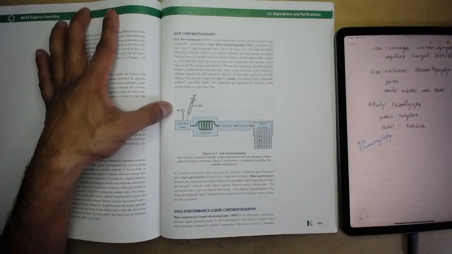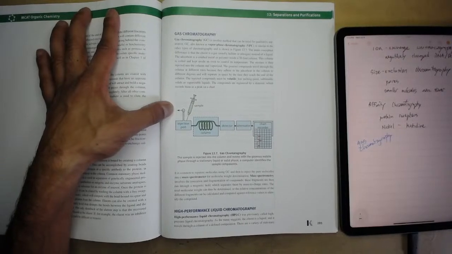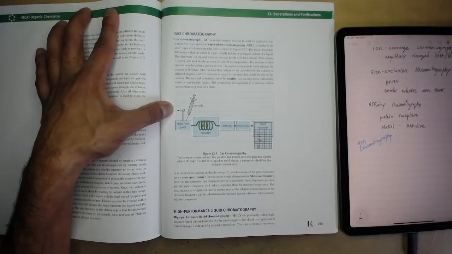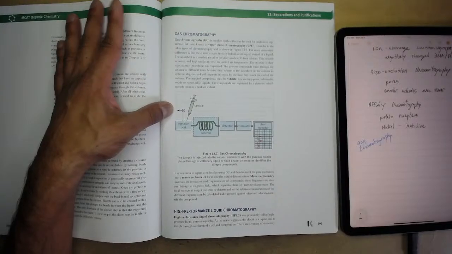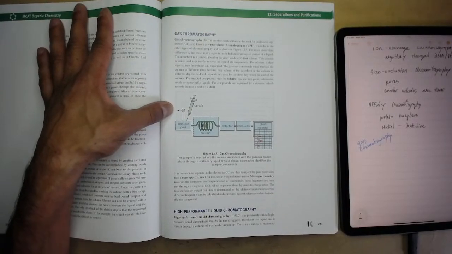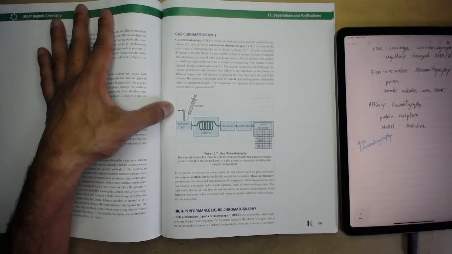GC, also known as vapor phase chromatography, VPC, is similar to the other types of chromatography and is shown in figure 12.7. The main conceptual difference is that the eluent is a gas, usually helium or nitrogen, instead of a liquid. The adsorbent is a crushed metal or polymer inside a 30-foot column. This column is coiled and kept inside an oven to control its temperature.